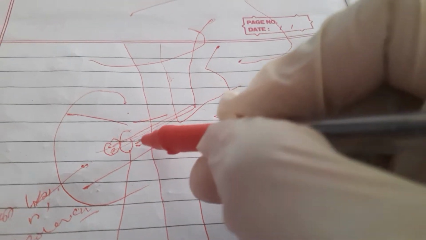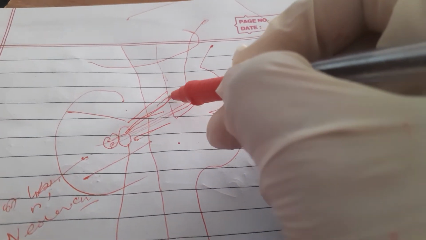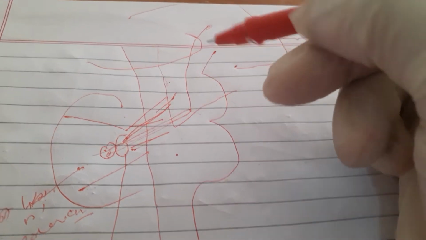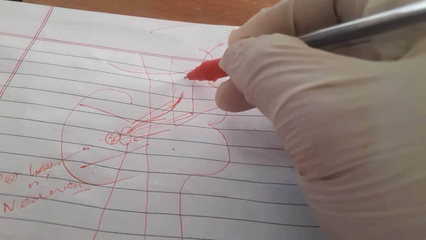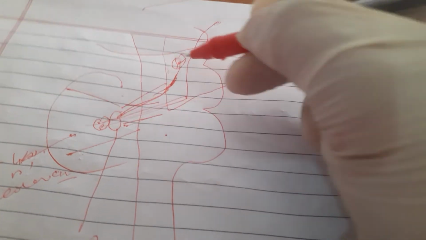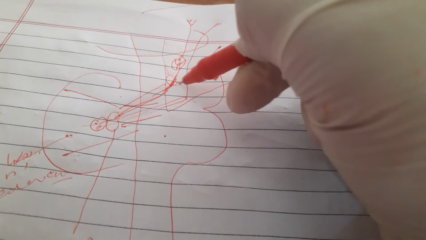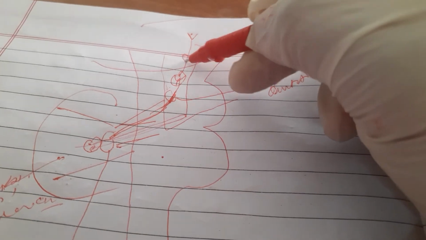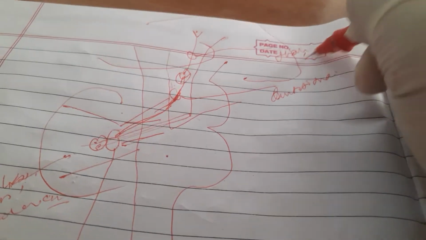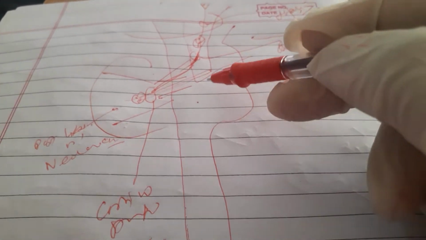Now outgoing is through the superior cerebellar peduncle, outgoing to the dentatothalamic, going to the thalamus, dentatothalamic and thalamocortical. Okay, it has got no descending fiber.